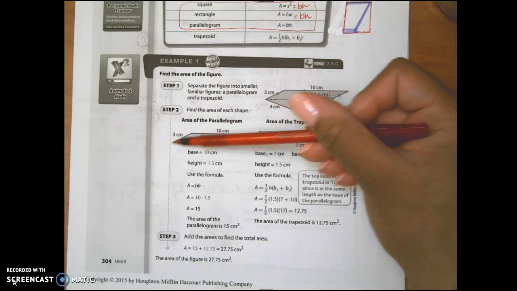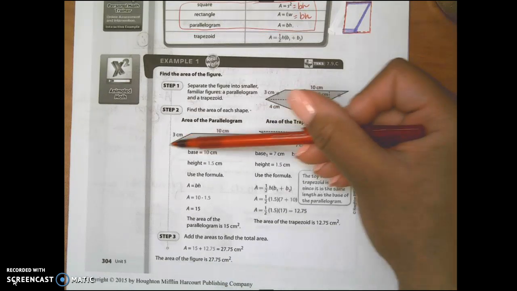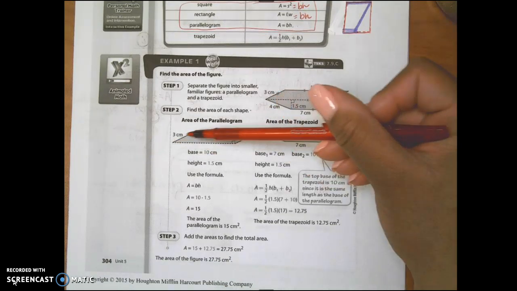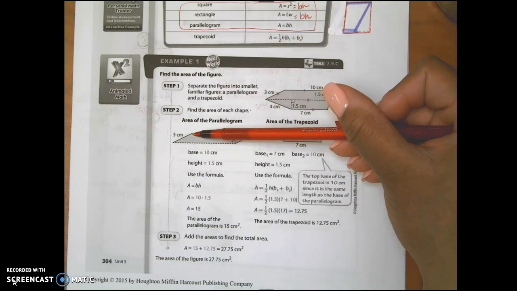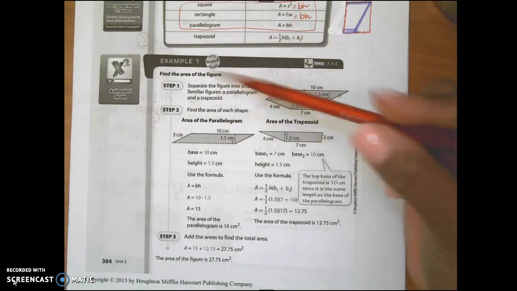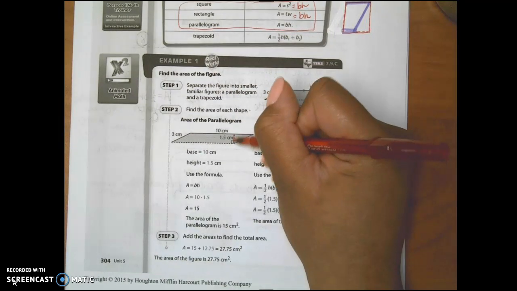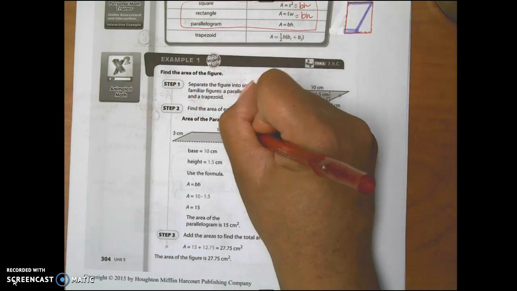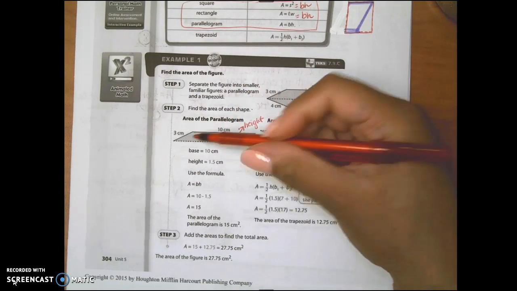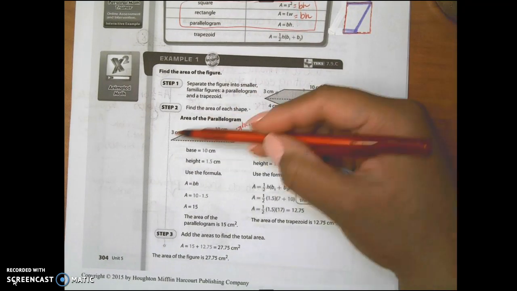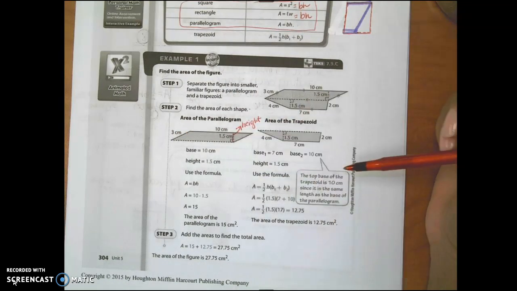A height is never slanted. When you stand up at the doctor's, they don't tell you to stand at a slant so I can take your height. They tell you to stand straight up and down. This right here is the straight up and down. This is your height. Okay? My height is never slanted. The 3 is there for perimeter and perimeter only.